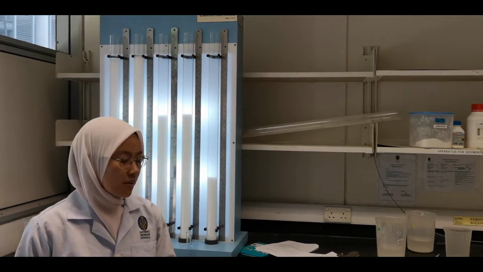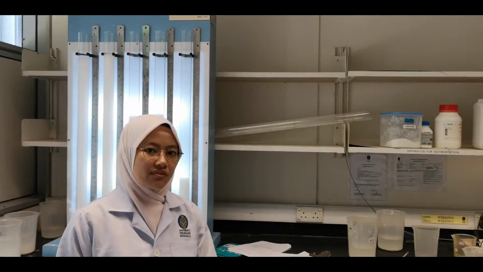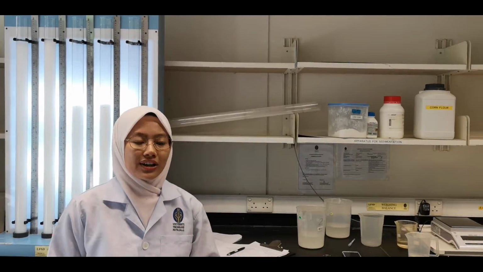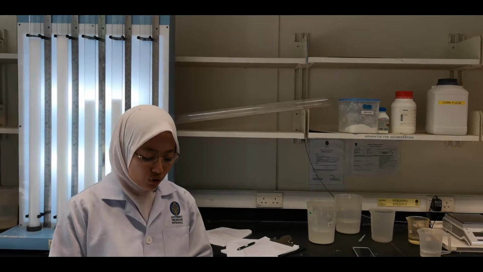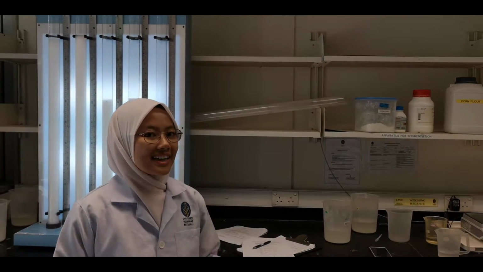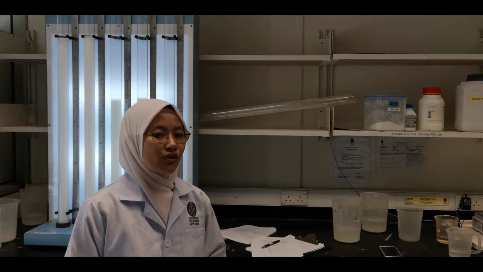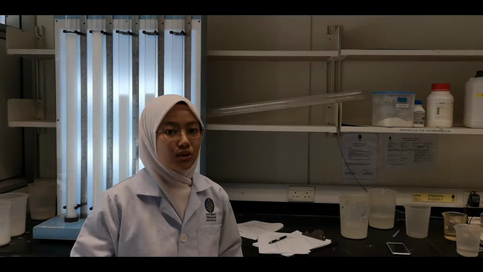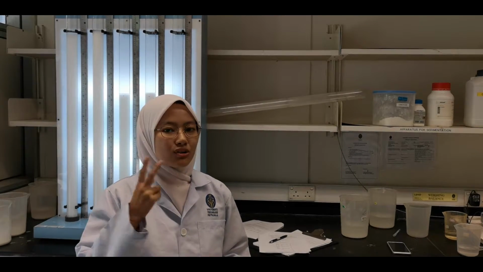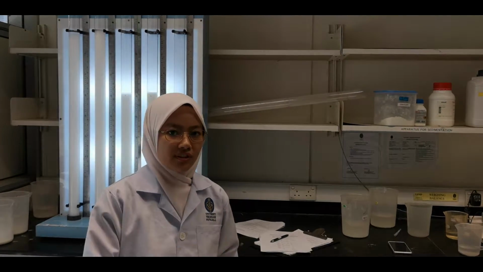For the first experiment, we need to prepare 5 different sets of solutions. For the first cylinder, we are going to use 50 grams of corn flour in 2 liters of water, and the same goes for the third cylinder. For the second cylinder, we are going to use 100 grams of corn flour in 2 liters of water, and the same goes for the fourth and the fifth cylinder.